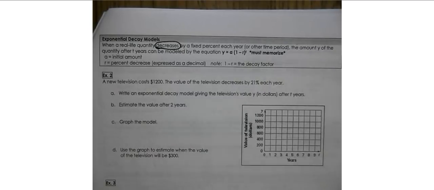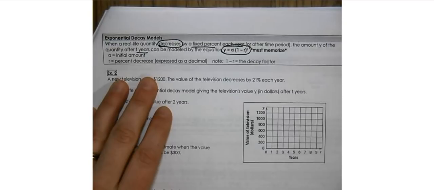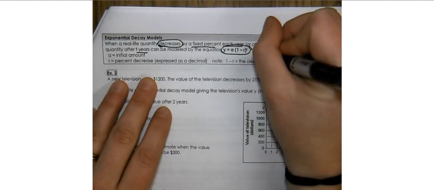You'll see some kind of language that indicates that something is going down. So when a real life quantity decreases by a fixed percent each year or some other time period, the amount y of the quantity after t years can be modeled by the equation y is equal to a times 1 minus r to the t power, which is something that you'll need to memorize.